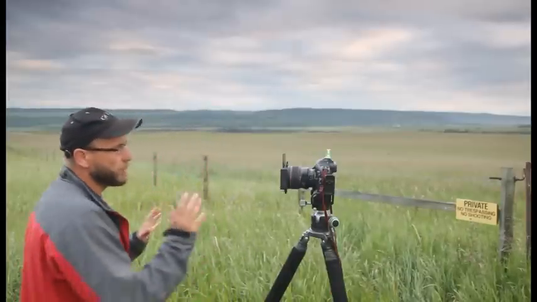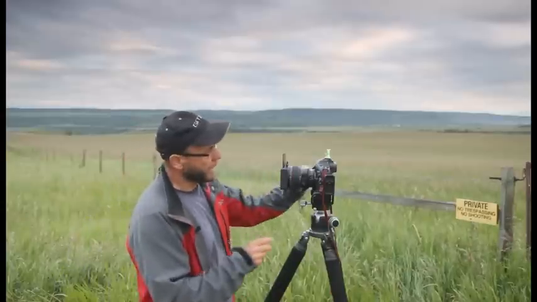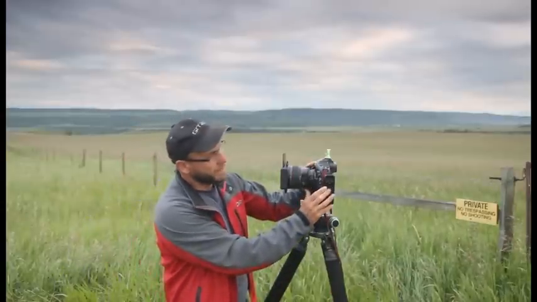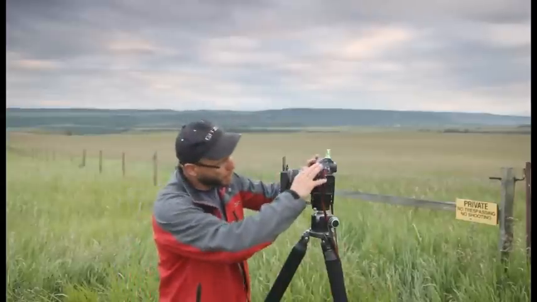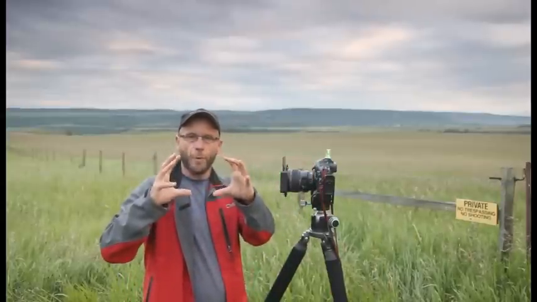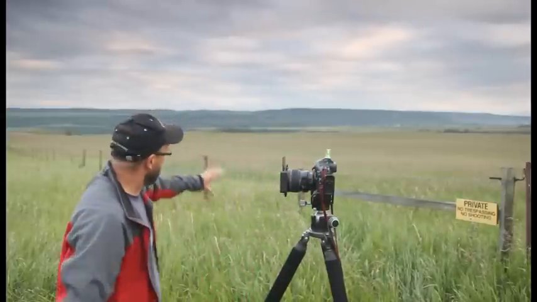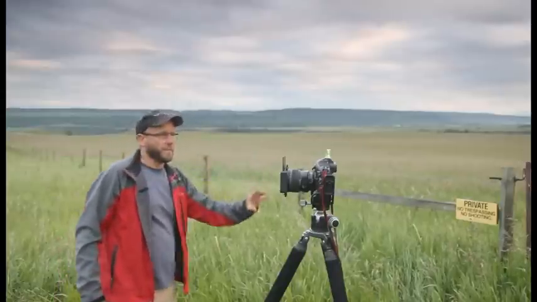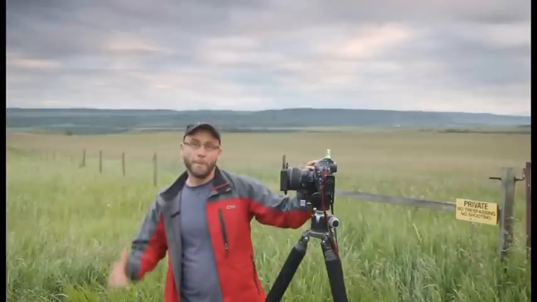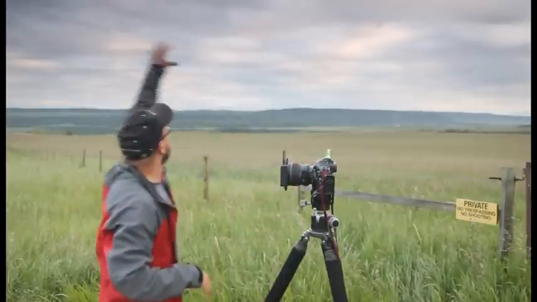So I'm going to use my 24 tilt shift. I'm going to do a little trick. I'm going to use the shift feature. See, this lens can go up and it can go down. I'm going to push it all the way down and take the foreground, so mostly it'll be grass. You can see it'll be all this grass here, and then up to the top of the fence. And then I'm going to shift it up, right up, and get in the big sky.